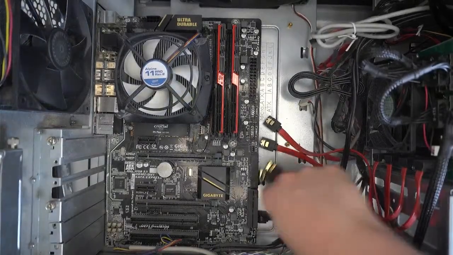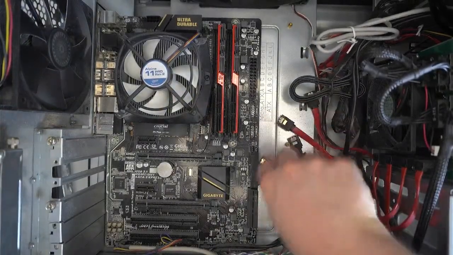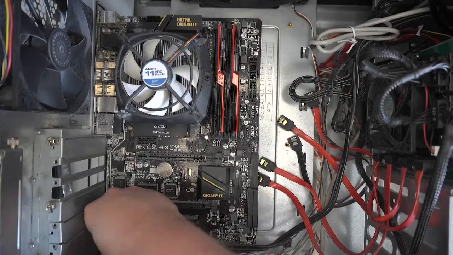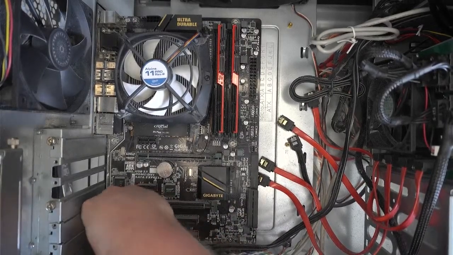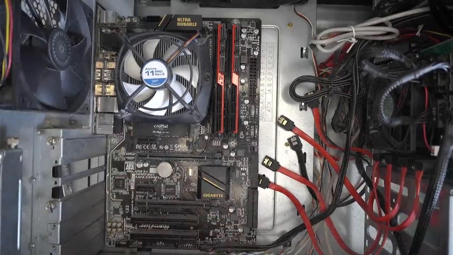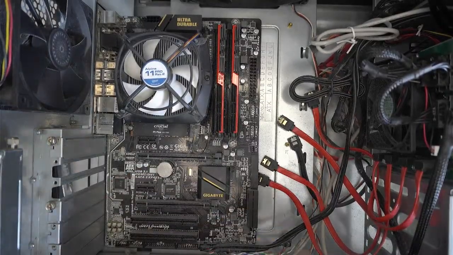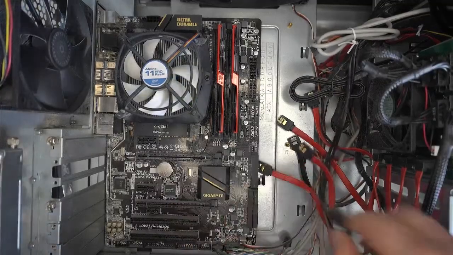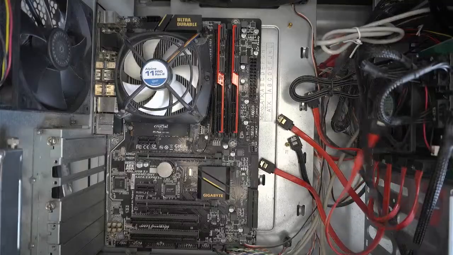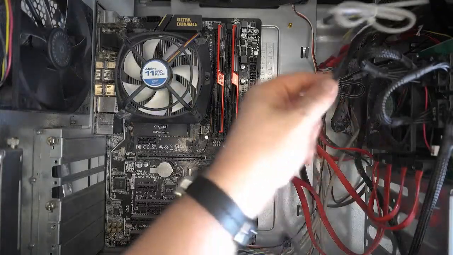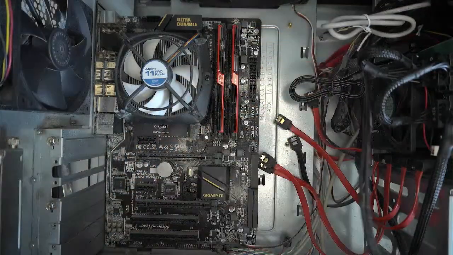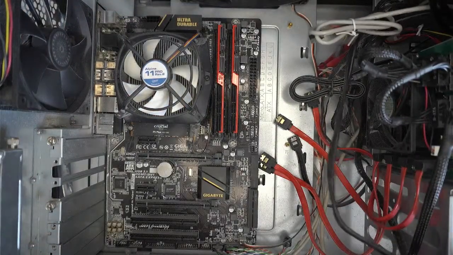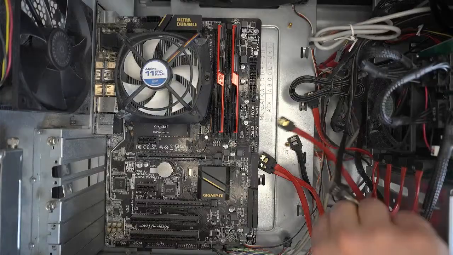Alright, so this is all off. Yes, it is. Let's continue down here. We have the front audio. This is actually the case audio. That is the one that I was using. We've got a USB. This is USB 2.0. Which is surprising because that should be the USB 3.0, but I might be wrong. I'm gonna have to check that once we're done here.